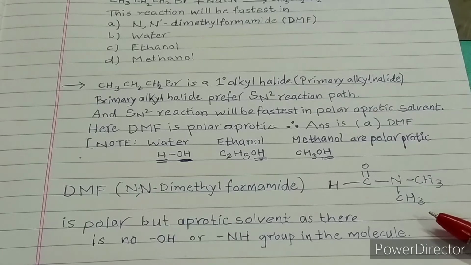Therefore, this solvent is polar but aprotic. I repeat, if the solvent has an OH or NH group, it is a polar protic solvent, and if the molecule does not have an OH or NH group, it is a polar aprotic solvent.